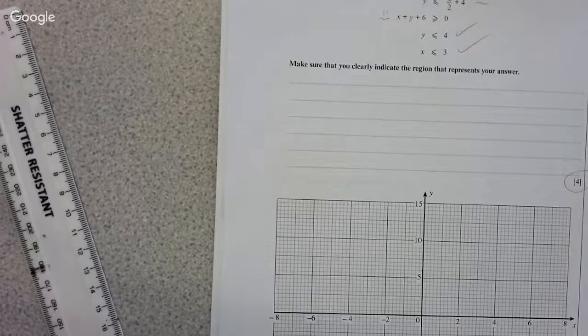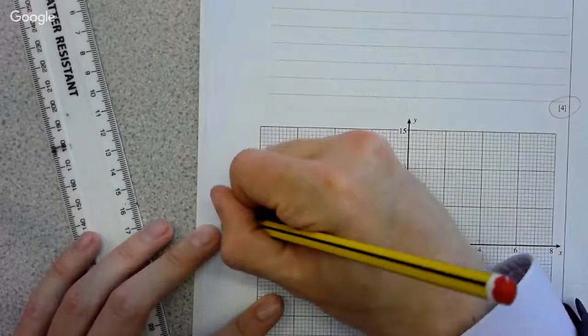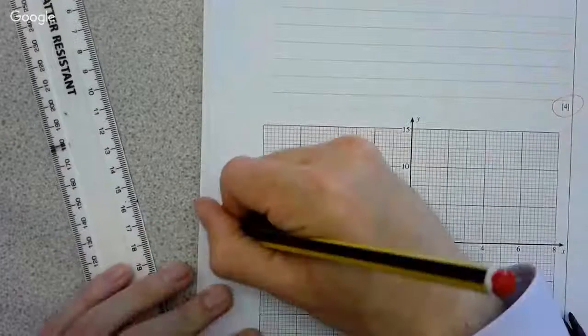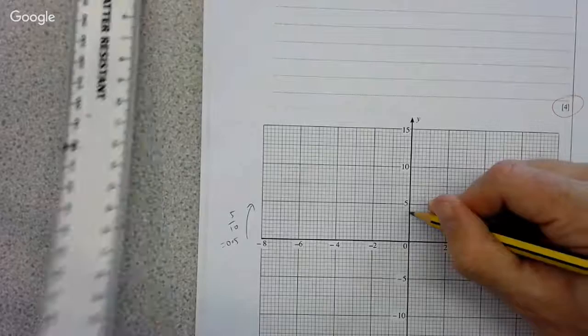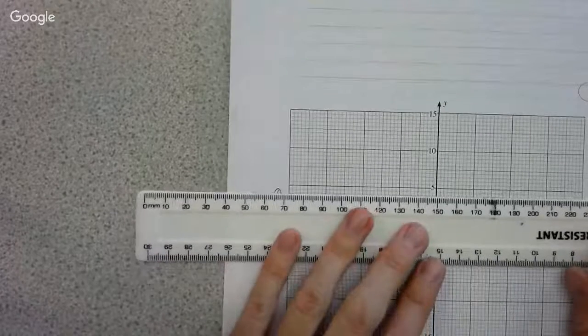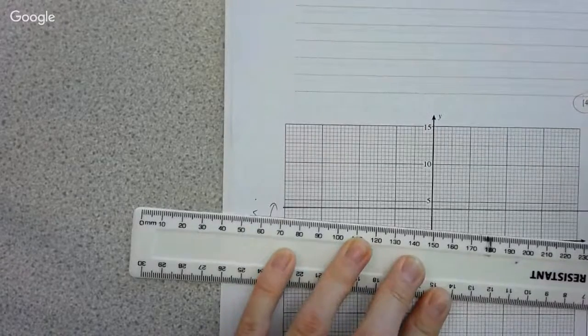Y is less than or equal to 4. To find it on the y-axis, find where it's 4. So we've got to work out the scale. It's a jump of 5 in 10 little squares, so that means each little square is worth 0.5. So there's 5, 4.5, 4. Y is equal to 4 will be along this line here. I'm going to write that by the side, y equals 4.